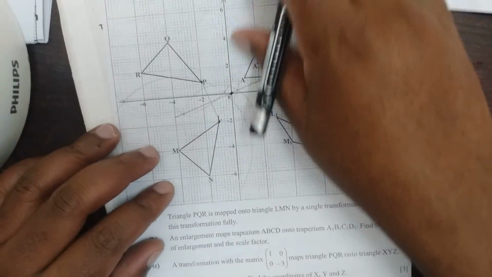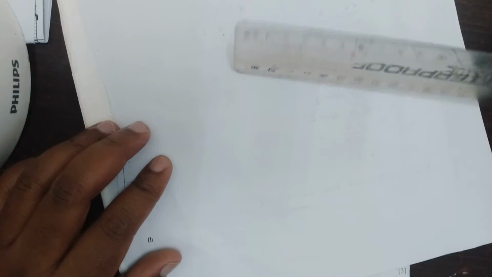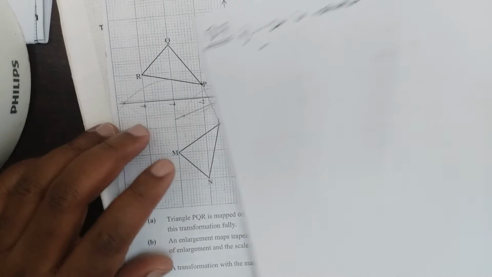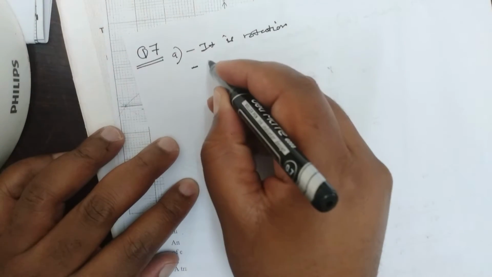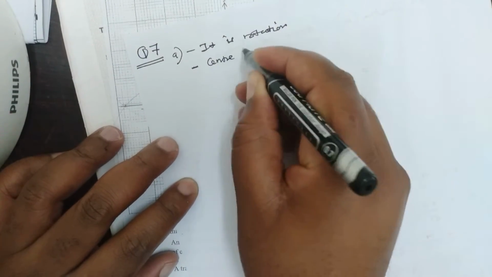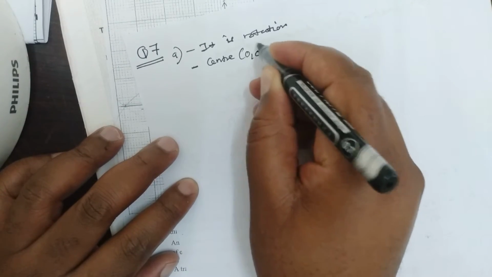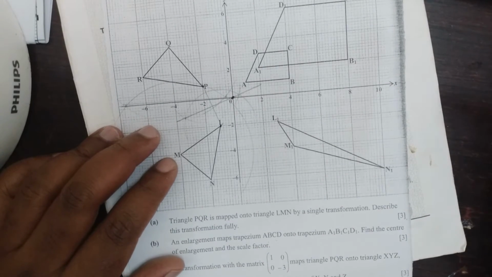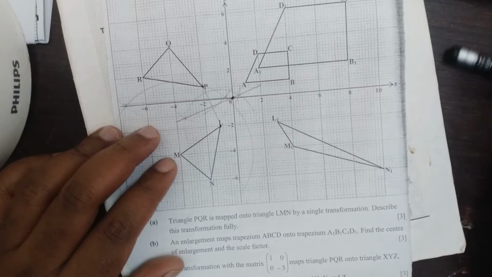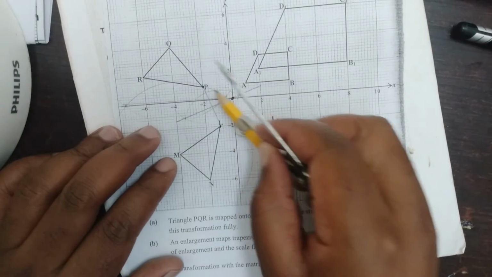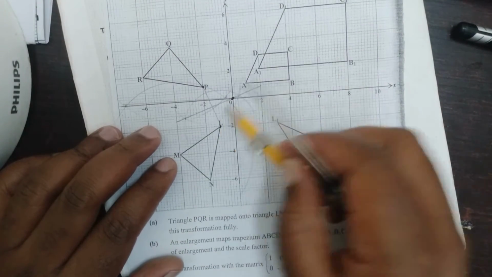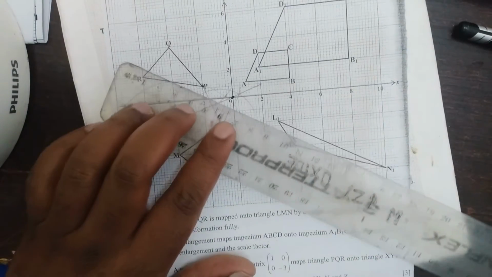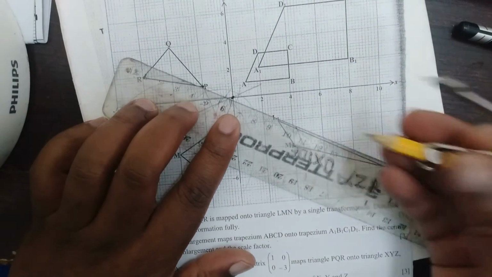So our center is the origin, 0, 0. We are going to say center, it's 0, 0. Then we need to find the angle. How do you find the angle? You join one of the points, the object to the center, then the image to the center.